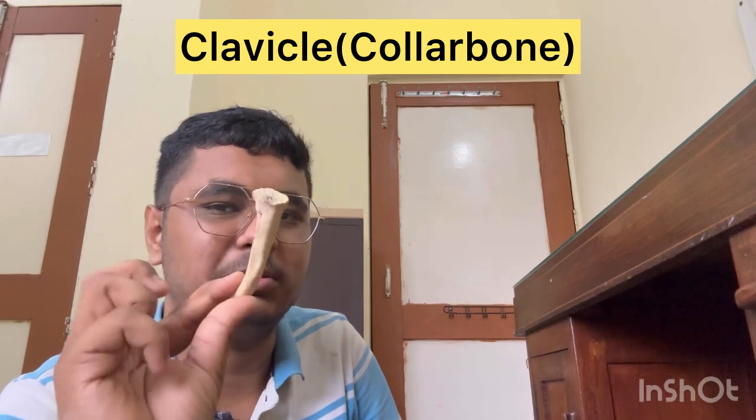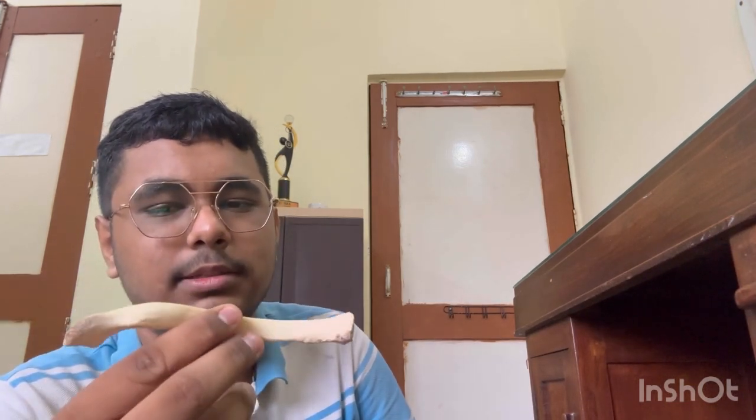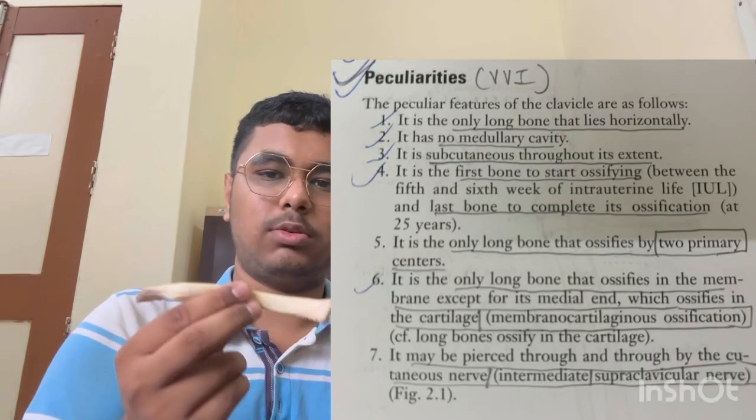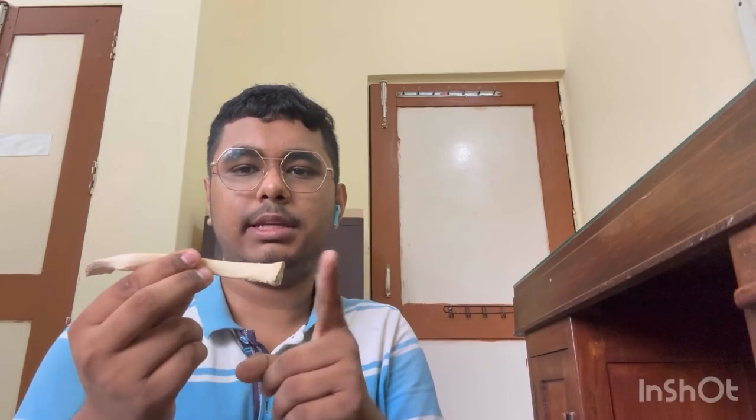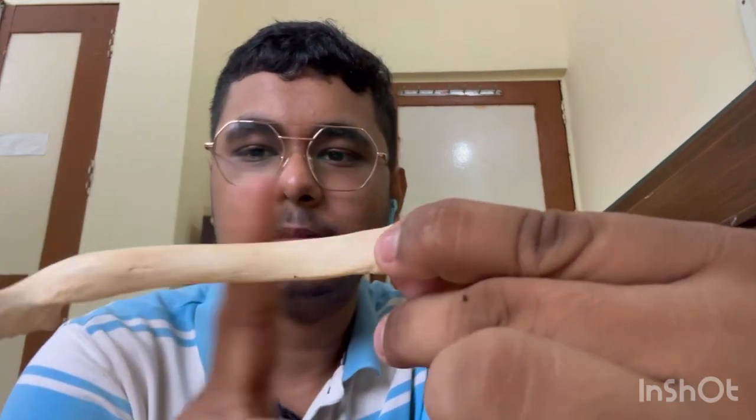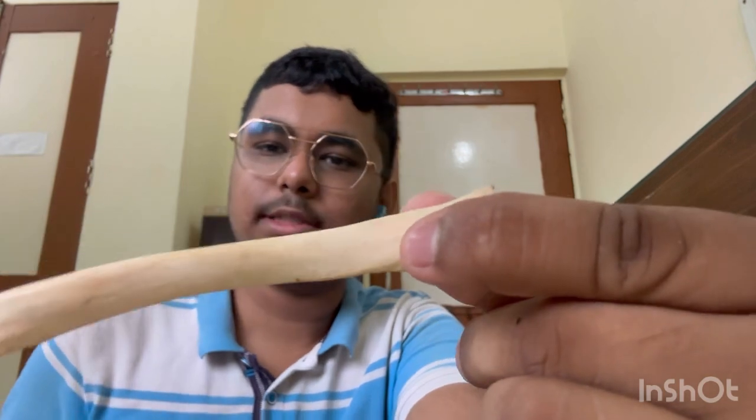So for the upper limb, we will be starting with the simplest bone in our anatomy, the clavicle. Most students prefer this bone. It is a long bone, a modified long bone. This is the medial end. This is quadrilateral, you can see. This is the lateral end. This is triangular and flattened from side to side, and this is the shaft in between. As it is a long bone, it consists of three parts.